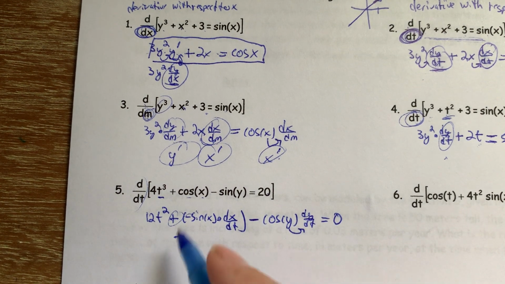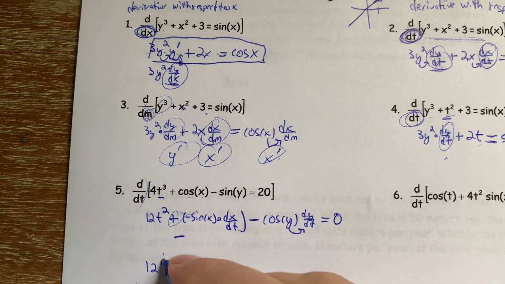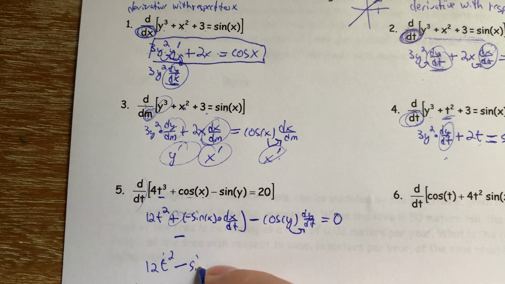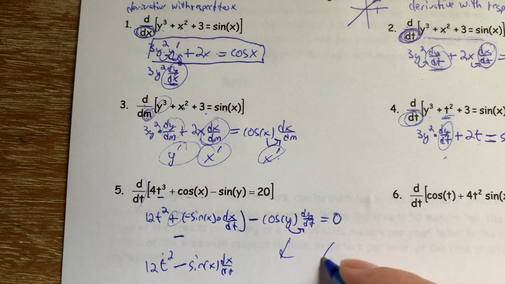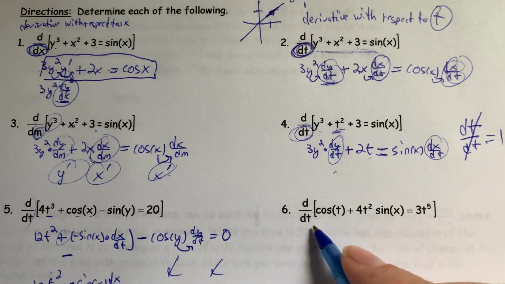Hopefully you're feeling okay about that. And if I were going to rewrite this, I would rewrite this as 12t squared minus sine of x dx dt. And then, minus all this. All right, how about the derivative with respect to t?